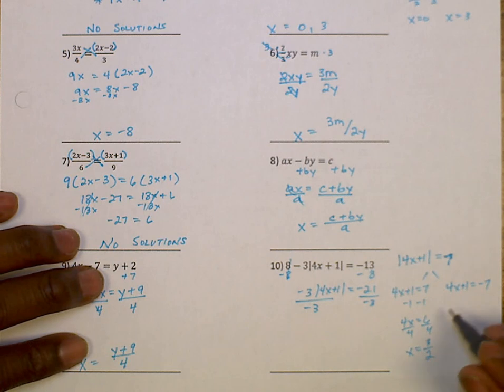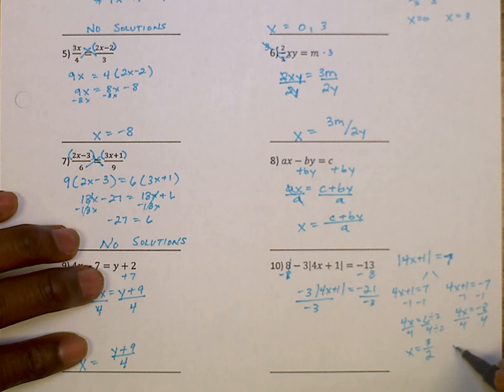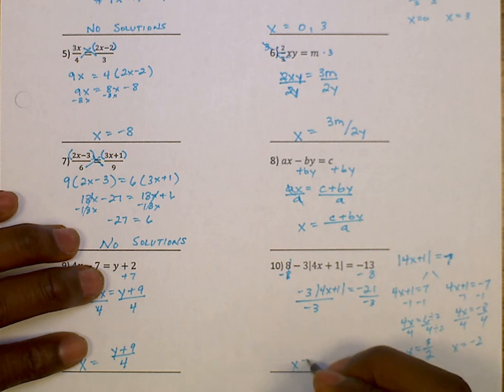On the other side, subtract 1 from both sides, we get 4x equals negative 8. Divide by 4, x equals negative 2. So our two solutions, 3/2 and negative 2.